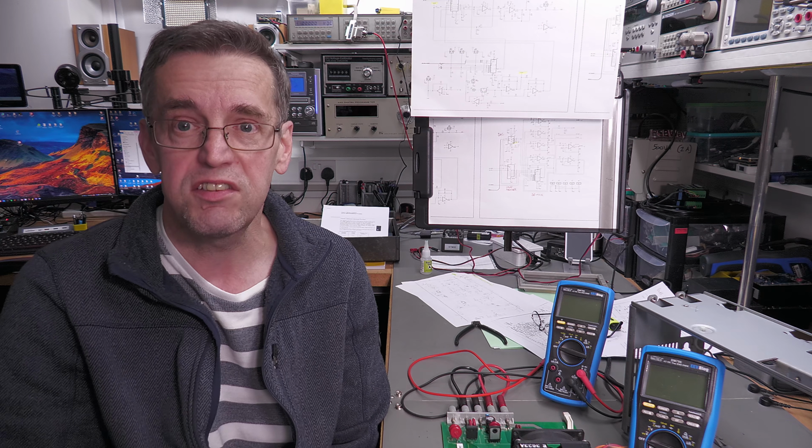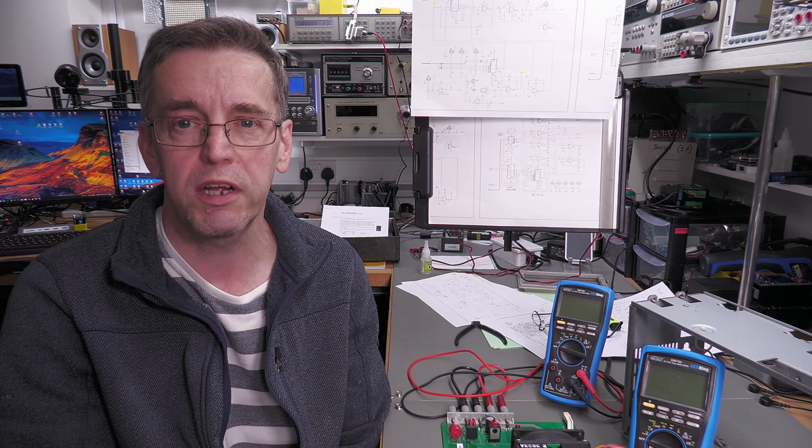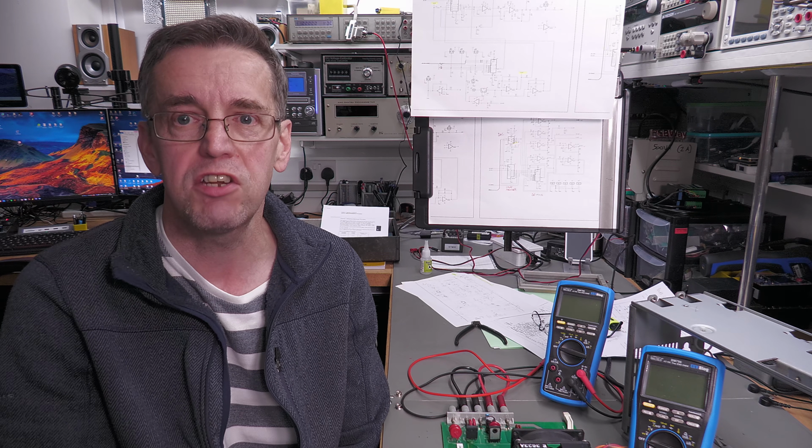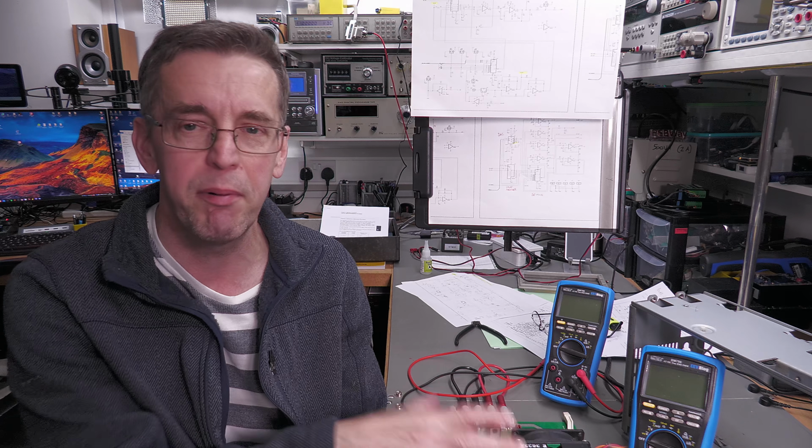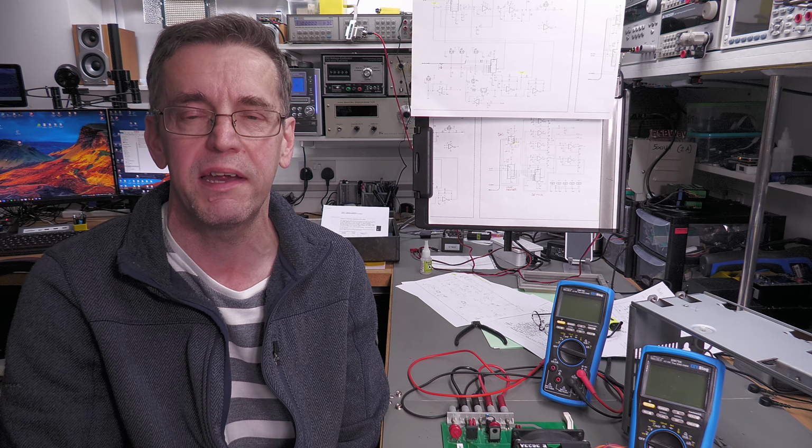So that's it. That's the 3 software projects I've been working on at the moment. Nearing the finish line now, just maybe a few more days to go, and then I can get back on with this HP power supply.